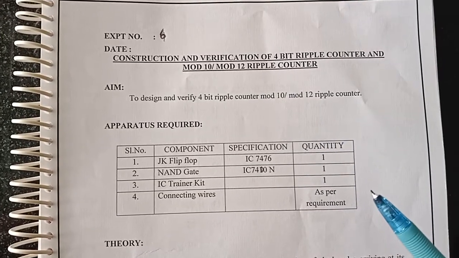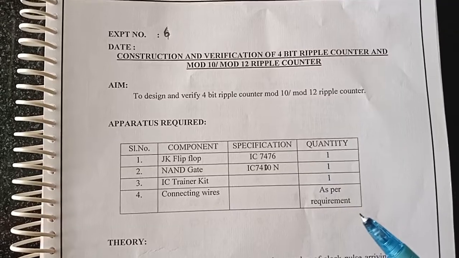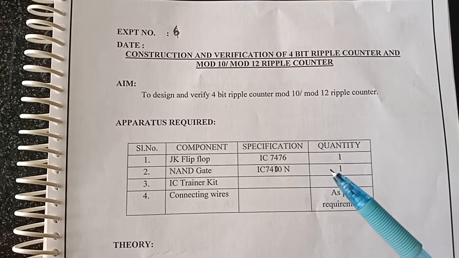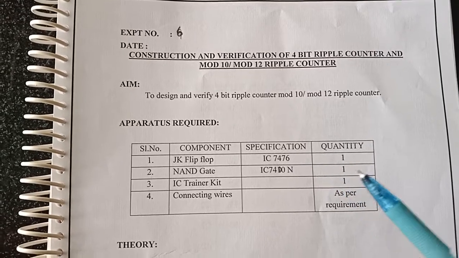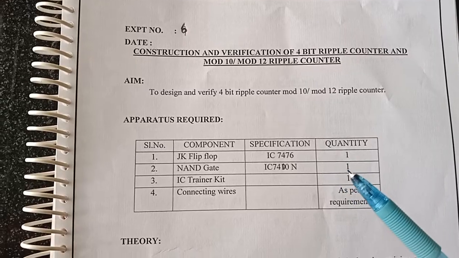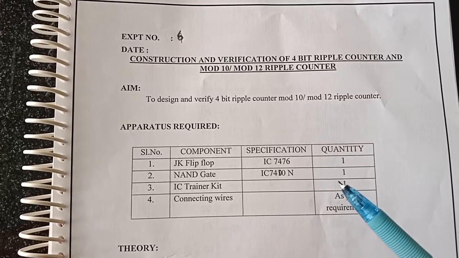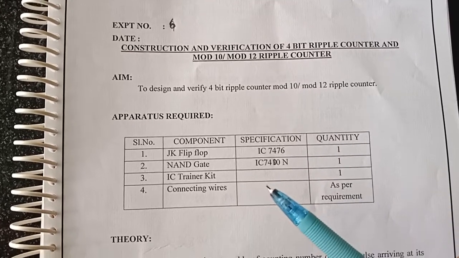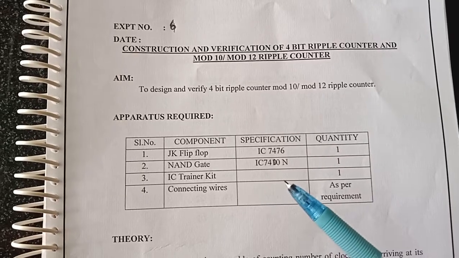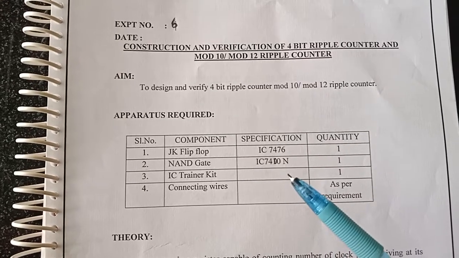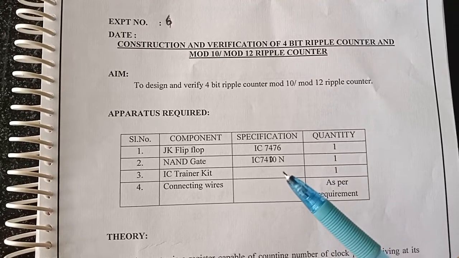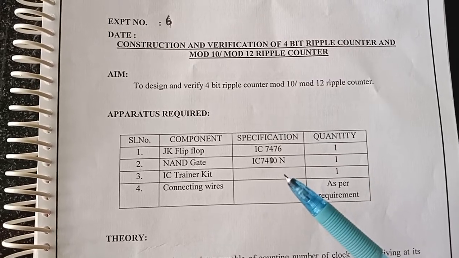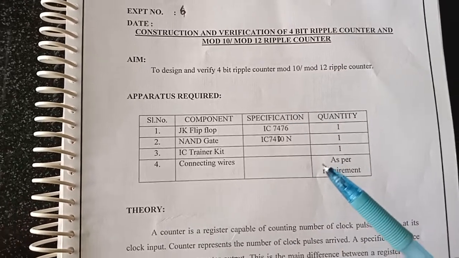In this experiment we need the following apparatus. We need JK flip-flops, and for that purpose I am going to use the IC 7476, which consists of 2 JK flip-flops. For our 4-bit ripple counter we need 4 JK flip-flops, so we are going to use 2 ICs. One more gate is the NAND gate, IC 7400, which I am going to use to restrict the counting of input clock signals to Mod-10 and also Mod-12 from the 4-bit ripple counter, along with a digital trainer kit. So these are the requirements.